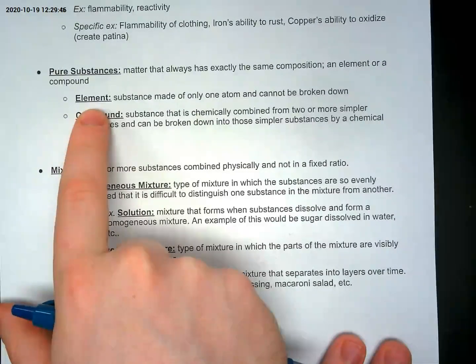So this is breaking something down into what a particular atom would be. Oh, there's another bell. Sorry. And you'll hear that again in another 5 minutes or so.